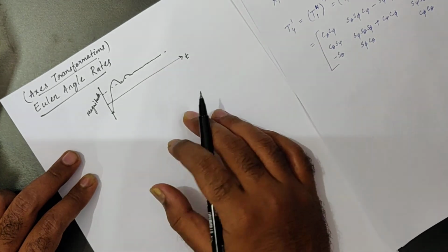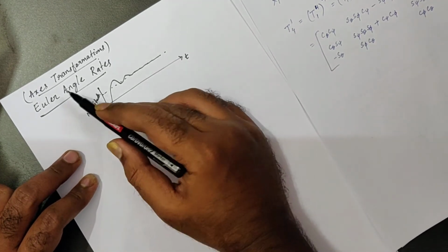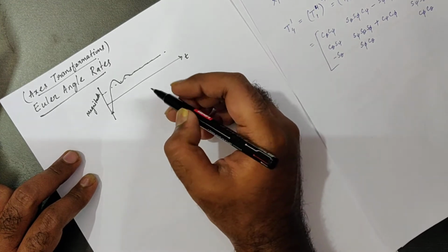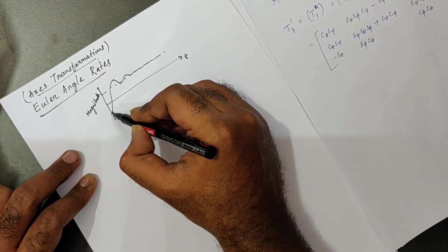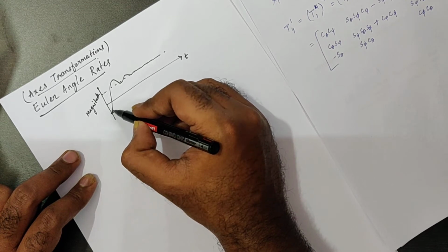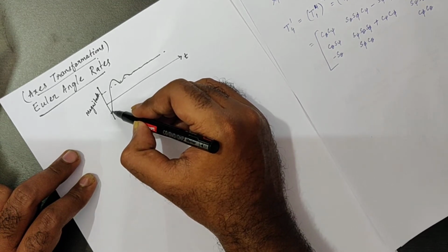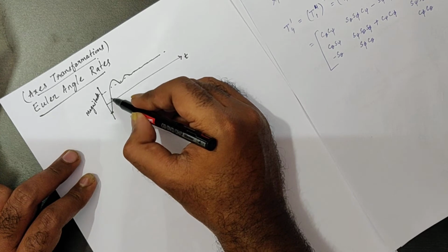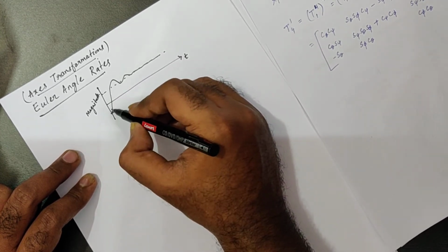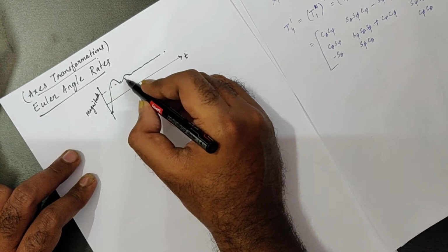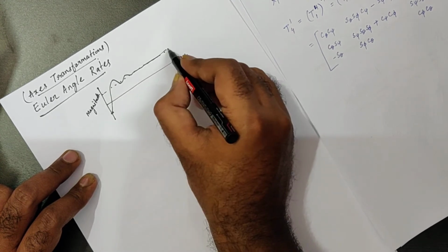Okay, so suppose your body was initially at some angle, then after some time it underwent some transient behaviors and then to steady state.